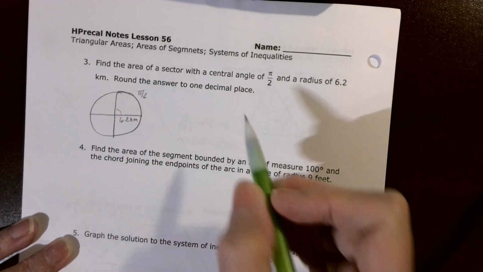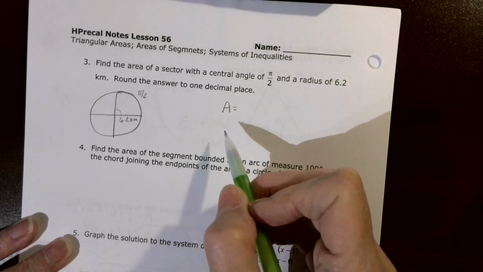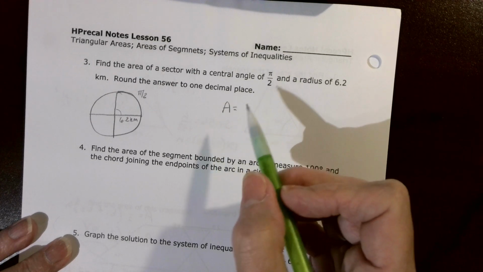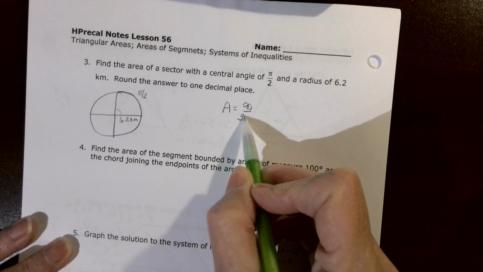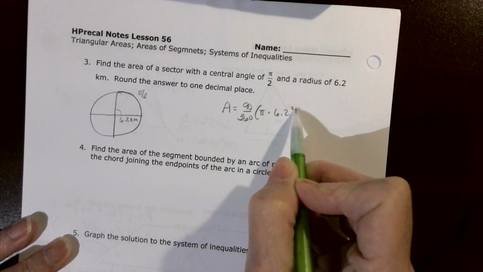So I don't want the whole circle, but I do want a part of it. You can do this in radians or in degrees. I'll do it in degrees first. I know that's 90 degrees, so you can do 90 over 360 times pi times r squared.